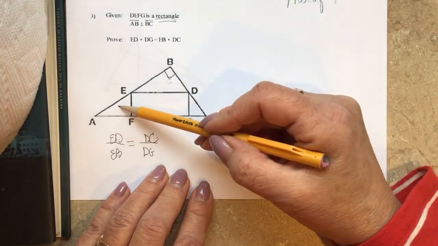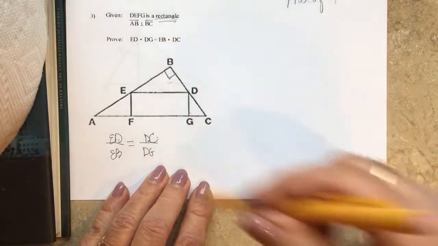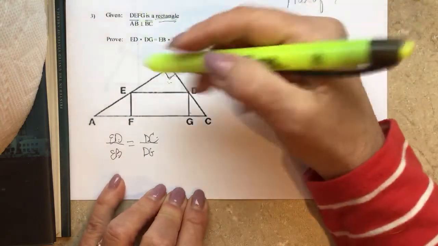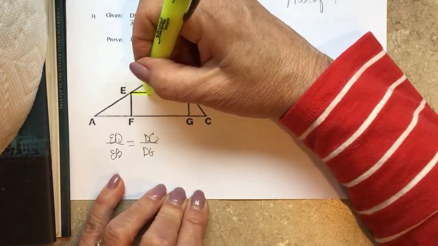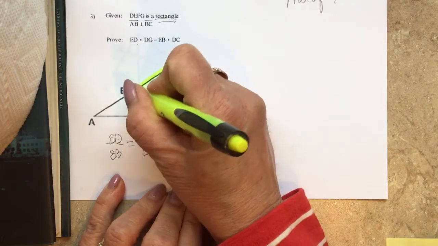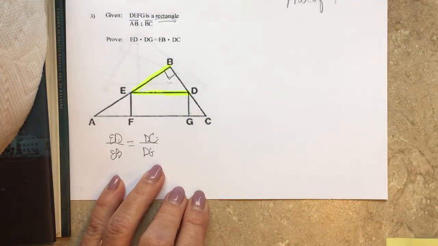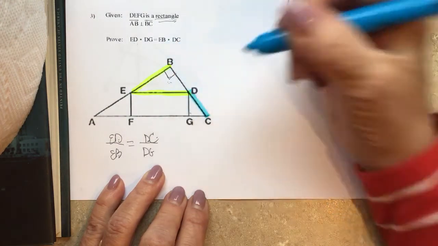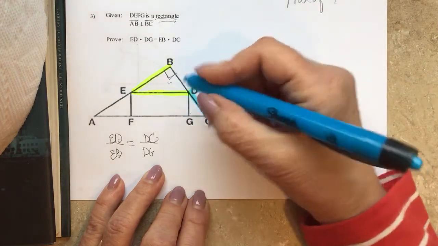So I could maybe do it here, I could maybe do it here. But let's mark this up a little bit. All right, ED to EB, DC to DG.